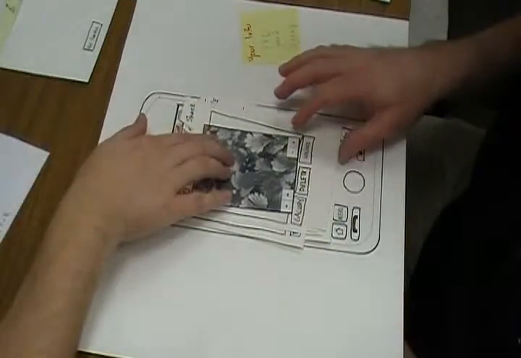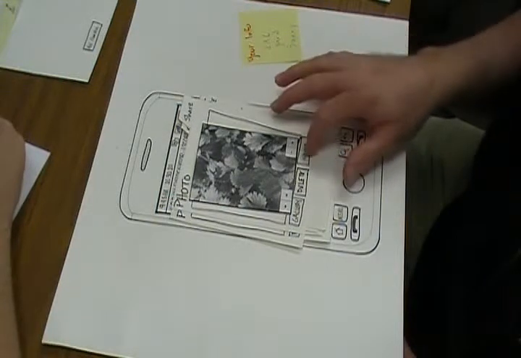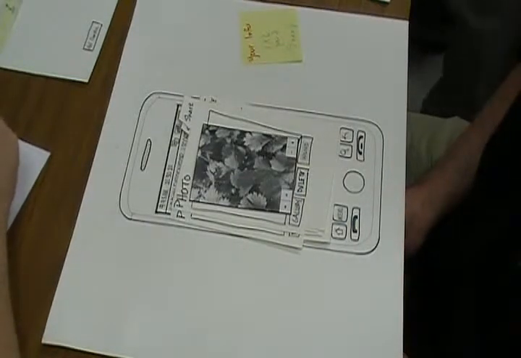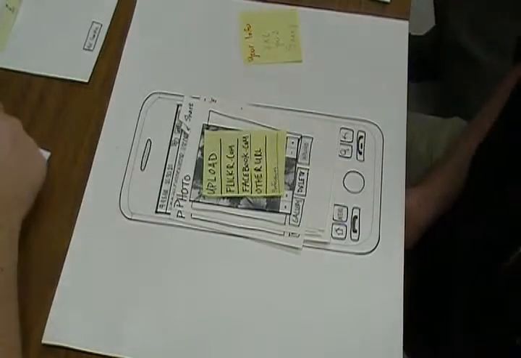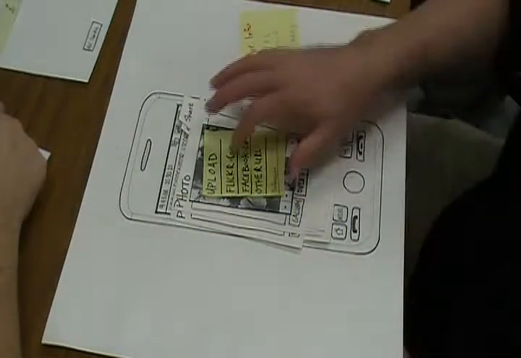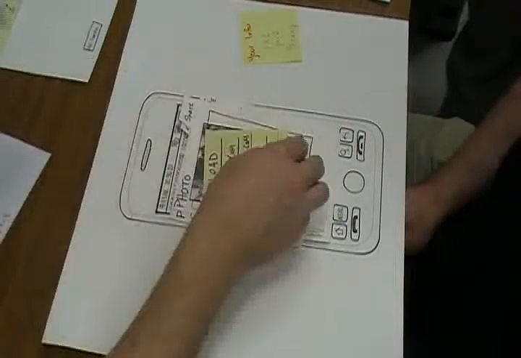Now I'm seeing my picture. Gallery upload. I will upload it. Upload. And all of your preferences would be already entered into the application. I'll send it to Flickr. Okay, so send to your Flickr account. Just like that.